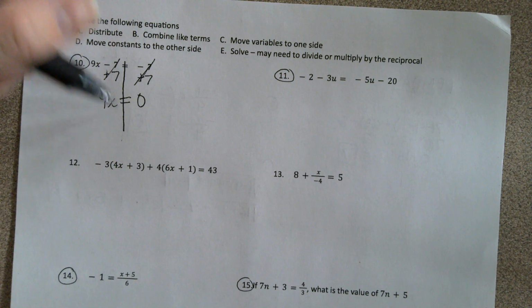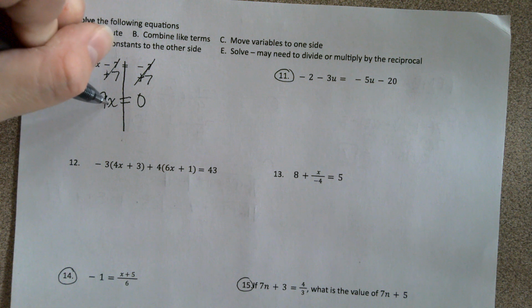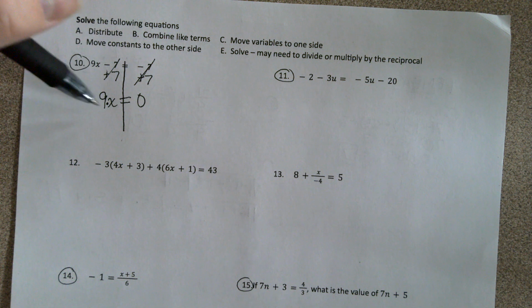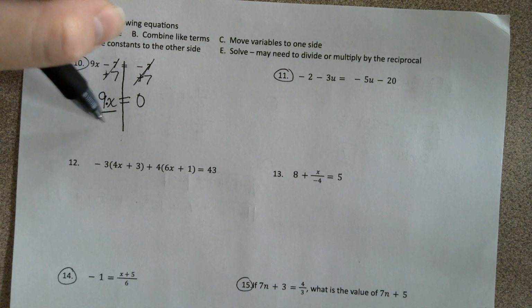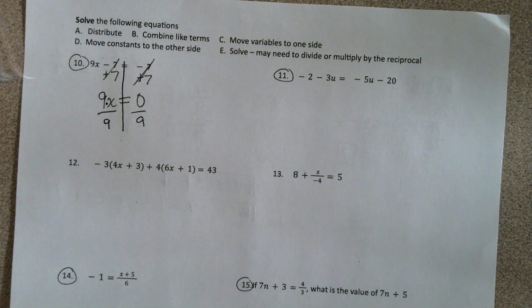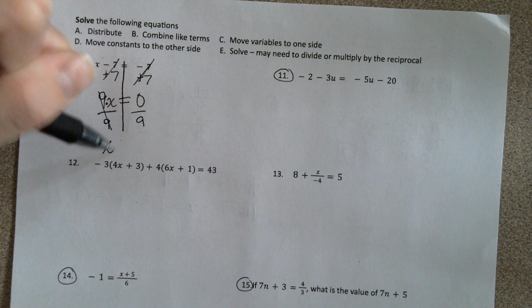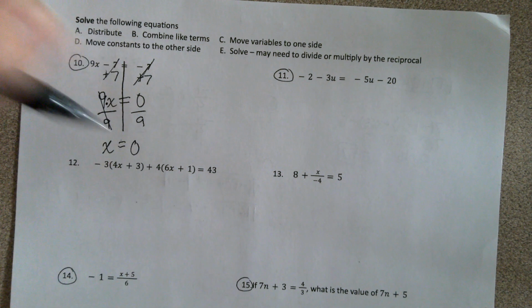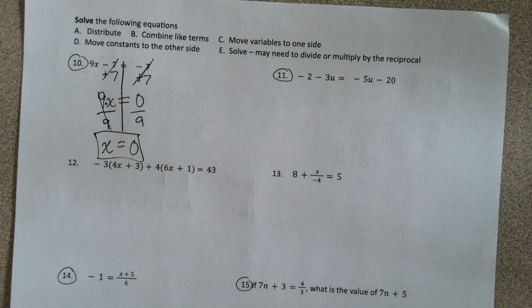Second step, I have 9x over here. This is like 9 times x. If I want to solve for x, I need to do the opposite, which is divide by 9. This cancels. 0 divided by 9 is 0. I have my answer.